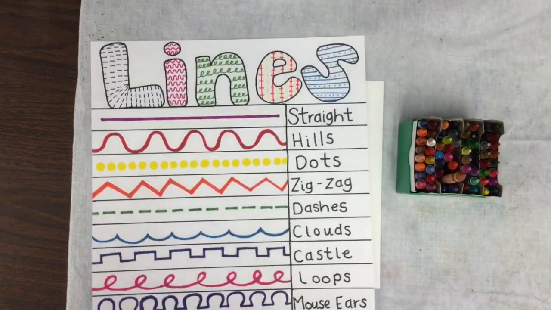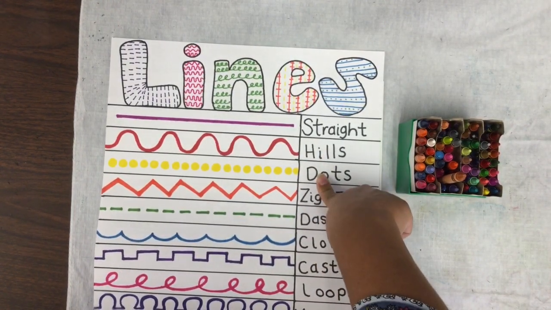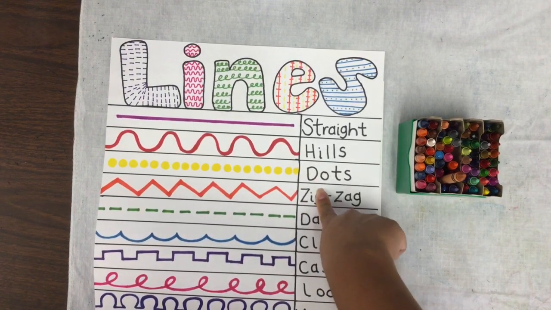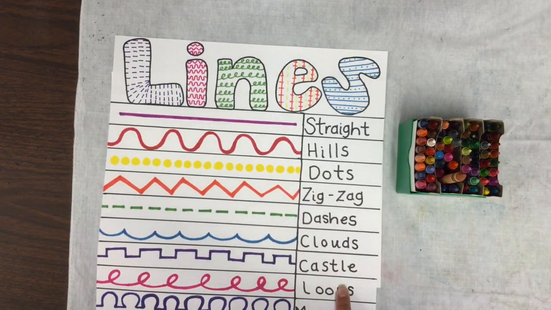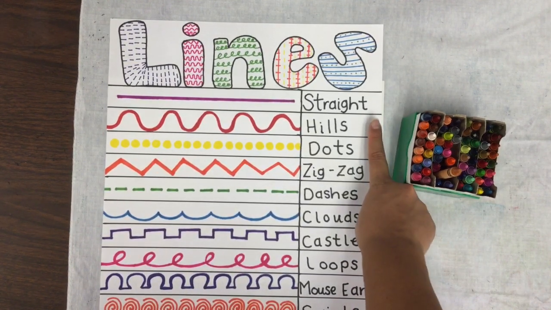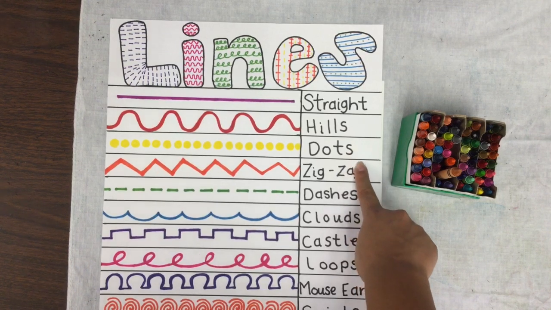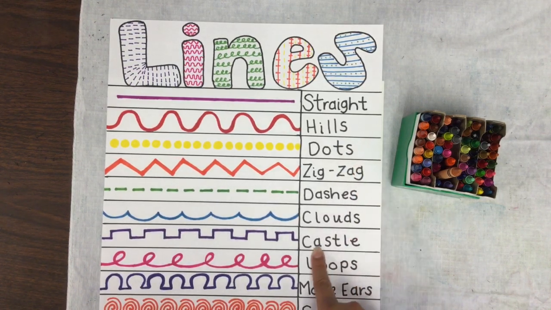So today I think I'm gonna practice my hills. I'm gonna practice dots, zigzags, and loopy loops, okay? So really quickly, straight, hills, dots, zigzags, and loop-de-loop lines, okay?